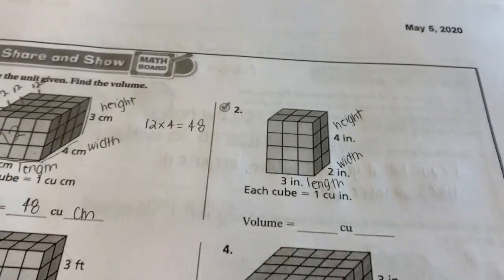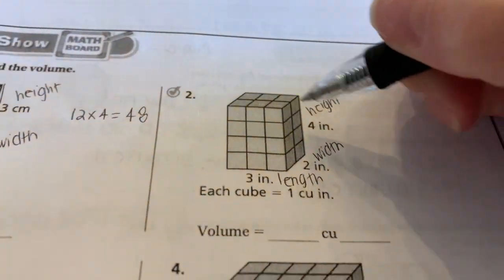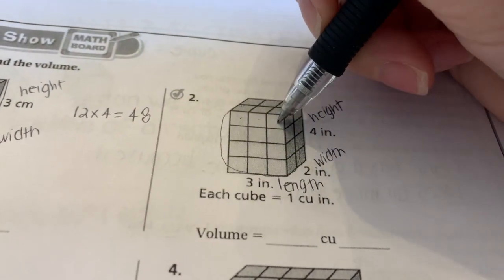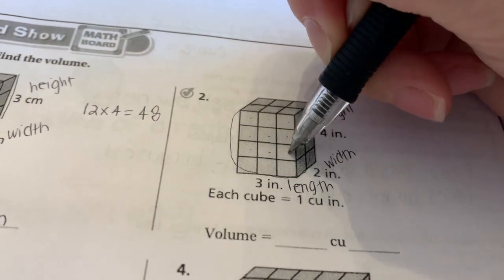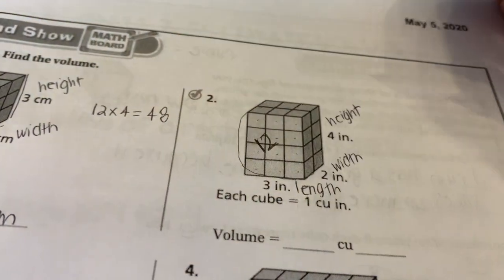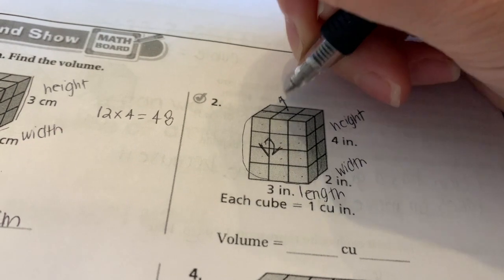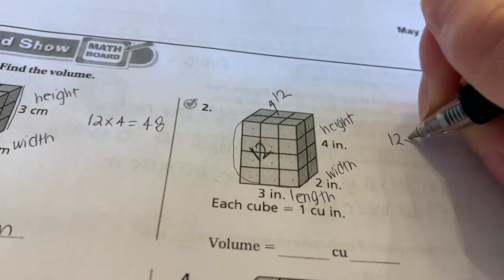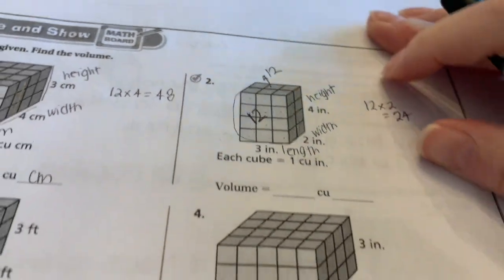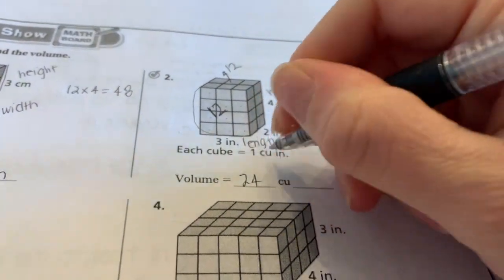Okay. Number 2, my length here is 3 inches, width is 2 inches, and the height is 4 inches. So I'm going to look at one section here. 1, 2, 3, 4, 5, 6, 7, 8, 9, 10, 11, 12. Again with the 12. So I have 12 here, and then I have a second row of 12. So that's 12 times 2, which is 24.